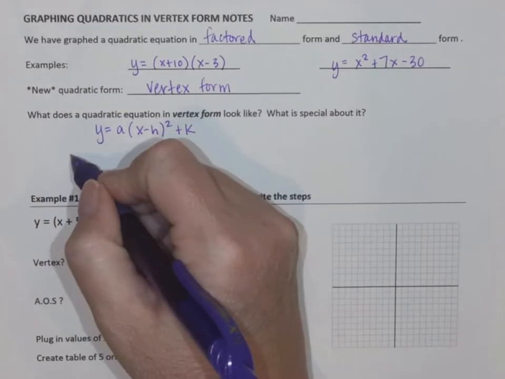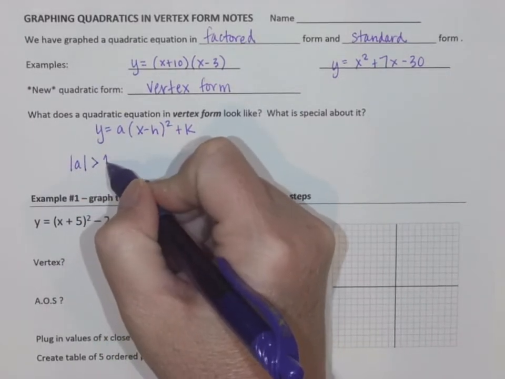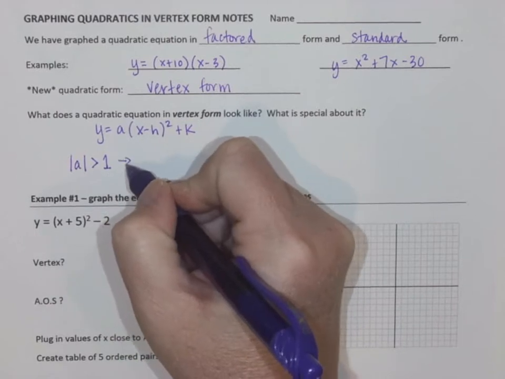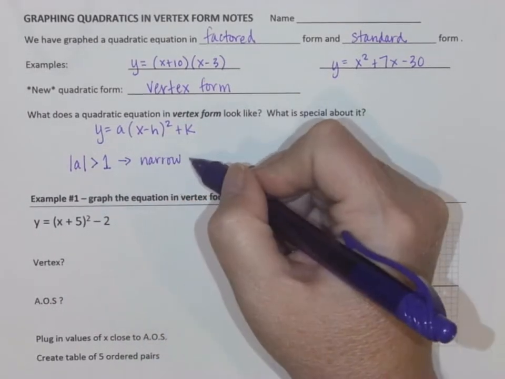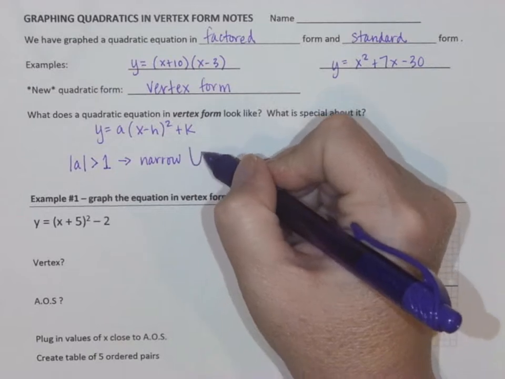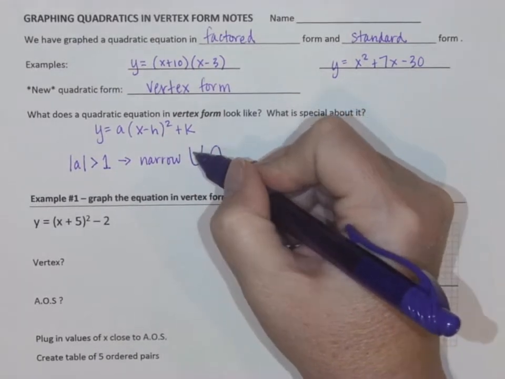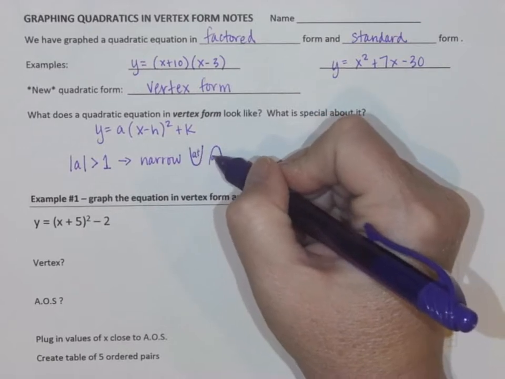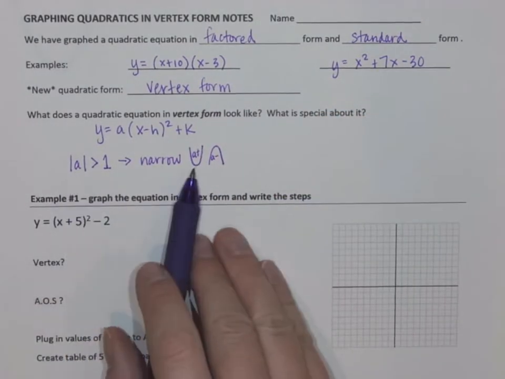So if the absolute value of a is larger than 1, then we're going to have a really narrow parabola. It's either going to look like this if it's a positive a value, or this if it's a negative a value. So I'll say a plus and a minus, but if it's larger than 1, that's why it's going to be skinnier.